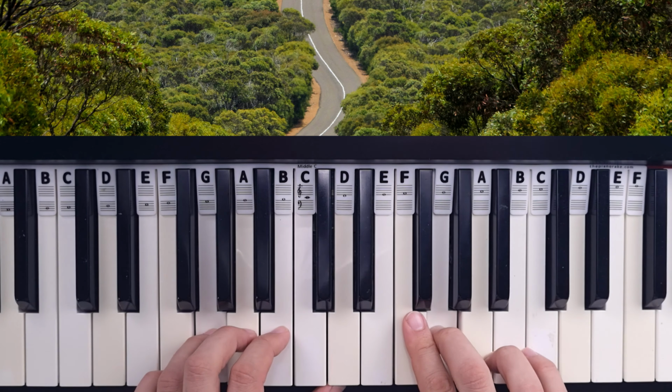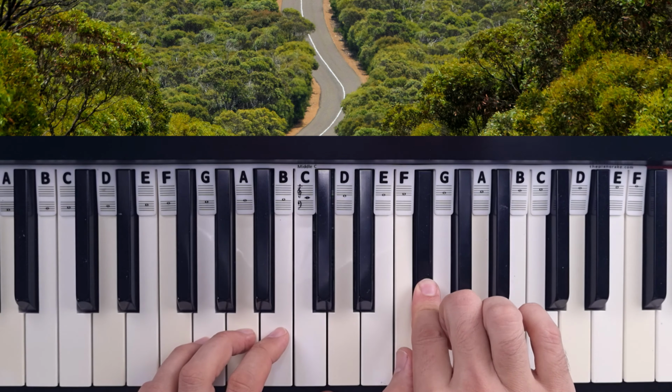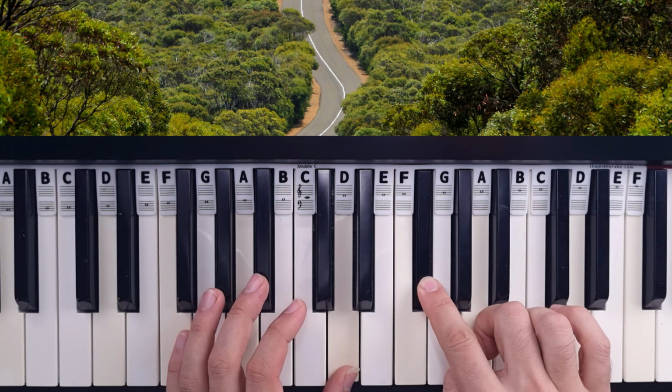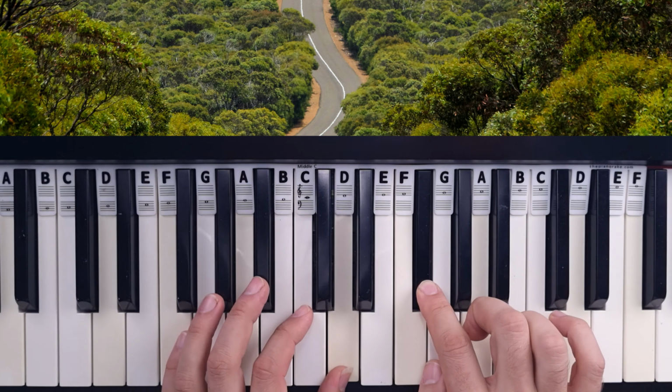And then the backup vocals go, oh, which tell you what's coming next, which is a D chord. And they land on the 3rd. Oh. One more time from the top to wrap this up.